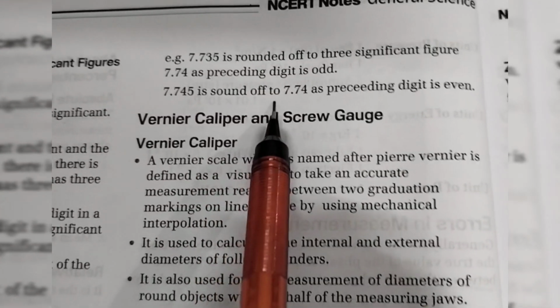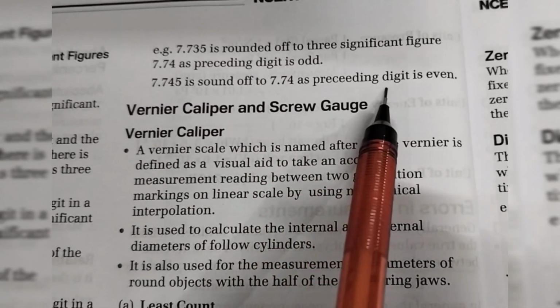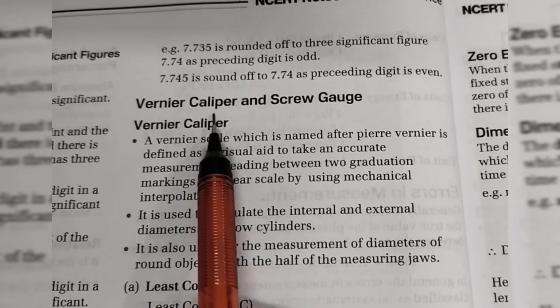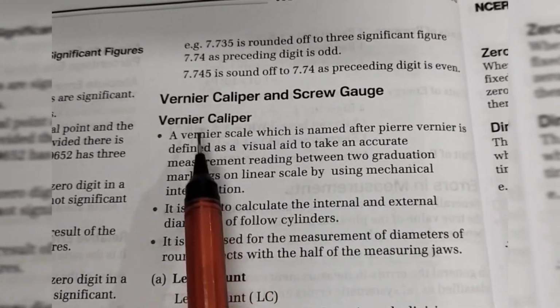7.745 is rounded off to 7.74 as the preceding digit is even. Next one is the vernier caliper and screw gauge.